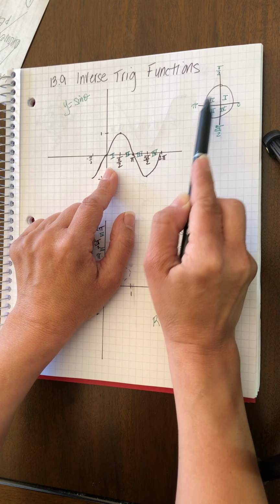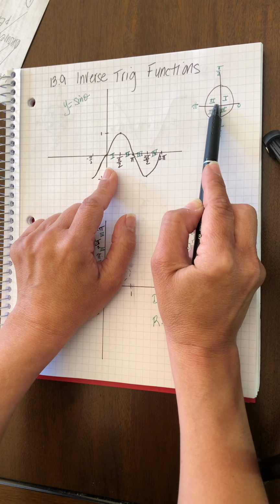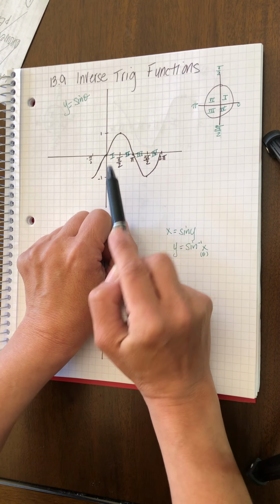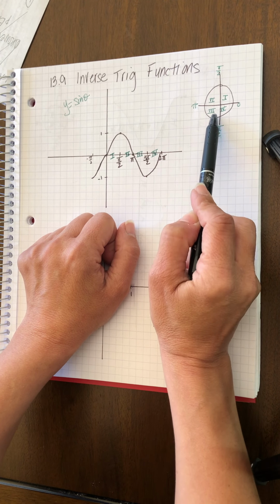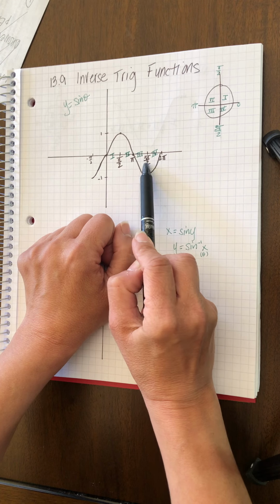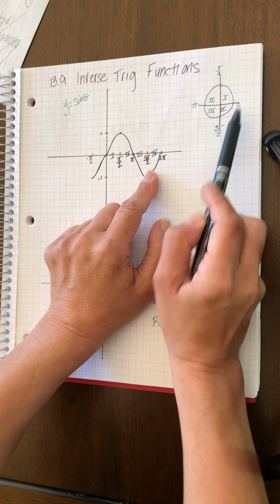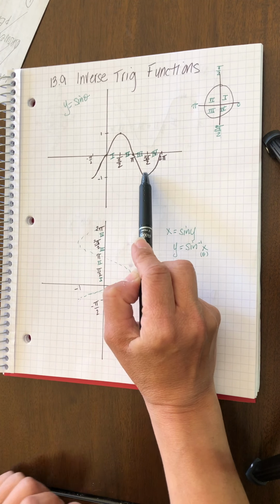Between pi over 2 and pi represents quadrant 2 of the unit circle. From pi to 3 pi over 2 is quadrant 3. And from 3 pi over 2 to 2 pi is quadrant 4.